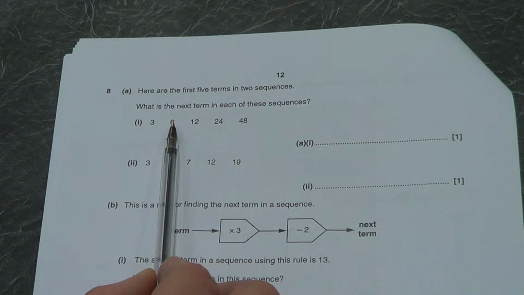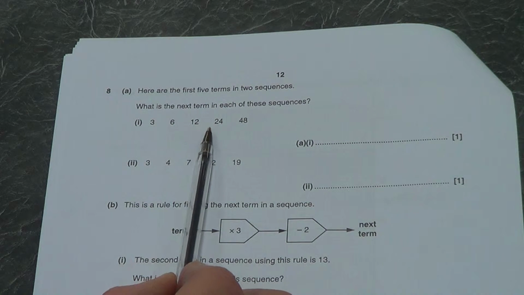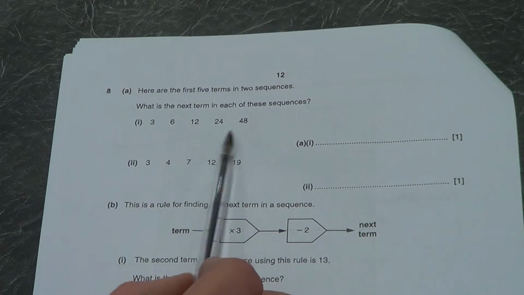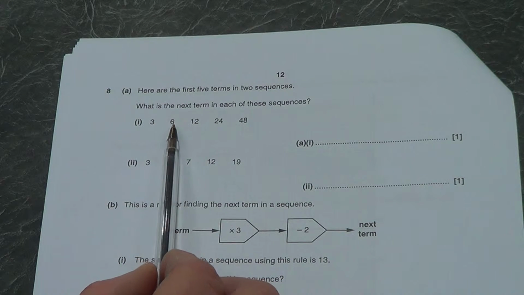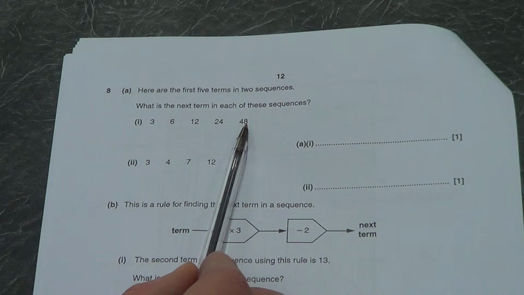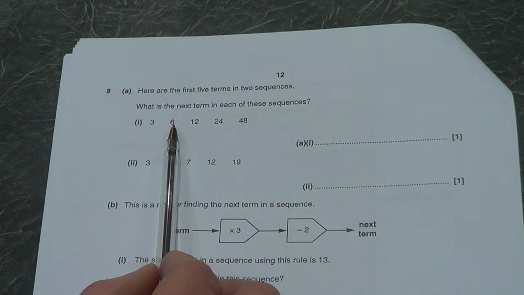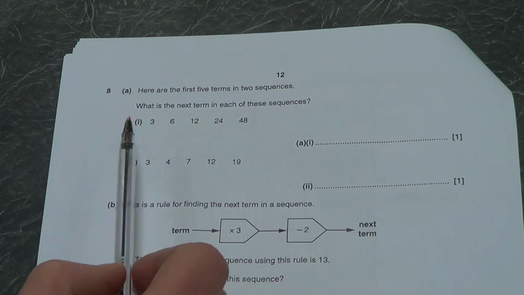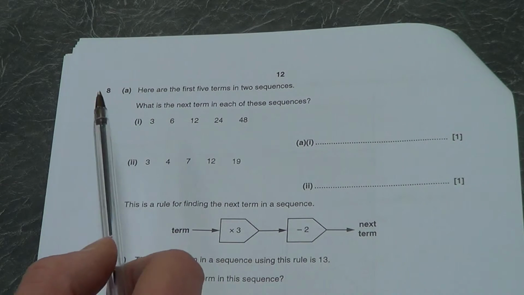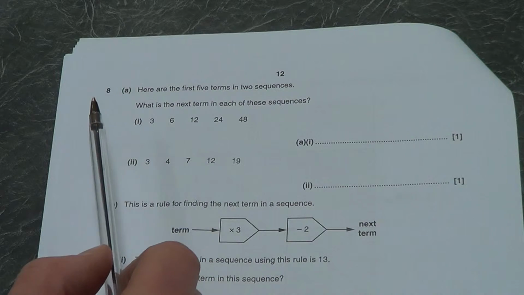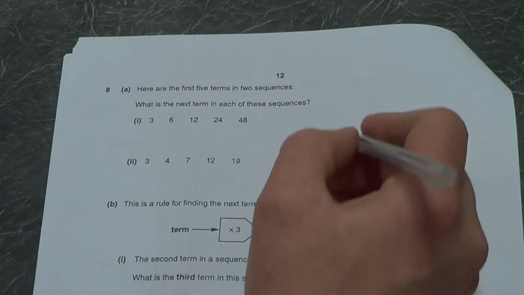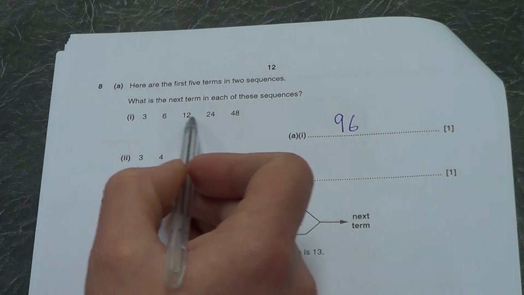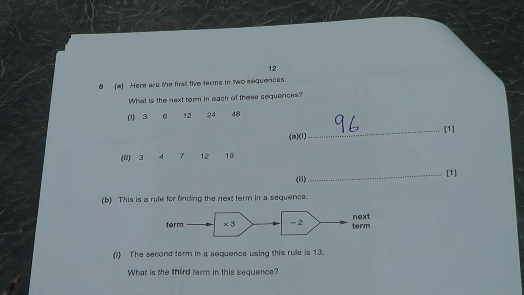I'm adding 3, then I'm adding 6, then I'm adding 12. It's not going up in 3s. I think the most obvious thing that you can see here is that these numbers are doubling every time. 3 times 2 is 6, 6 times 2 is 12, 12 times 2 is 24, 24 times 2 is 48. So we've got to do 48 times 2. You've got a calculator. Do it on your calculator. 48 times 2, you're going to get 96. Just make sure it works for every single number in the sequence.